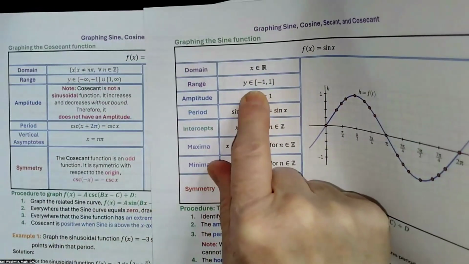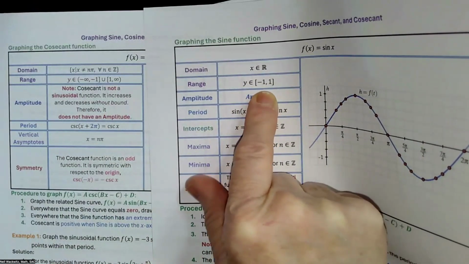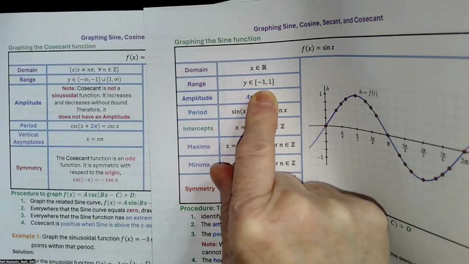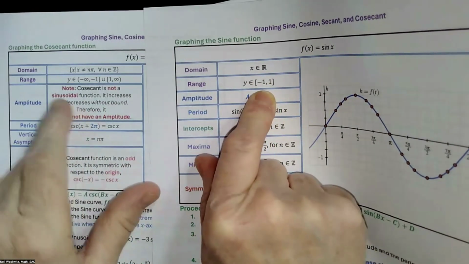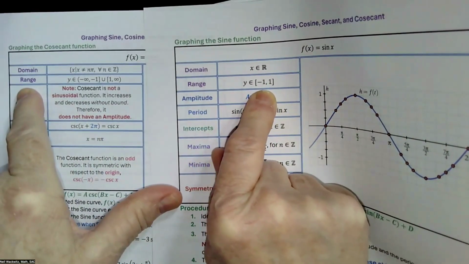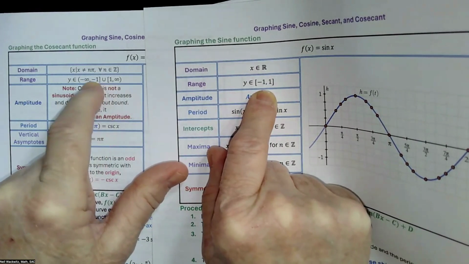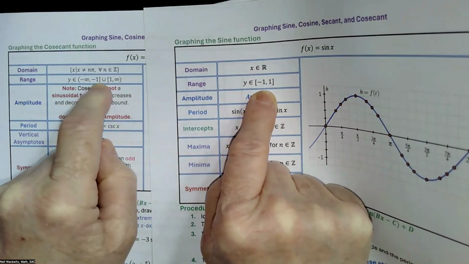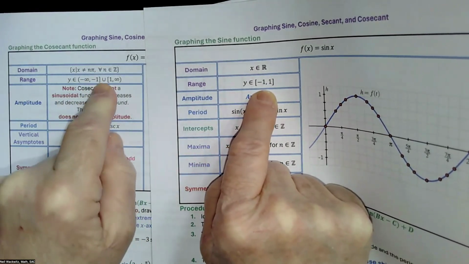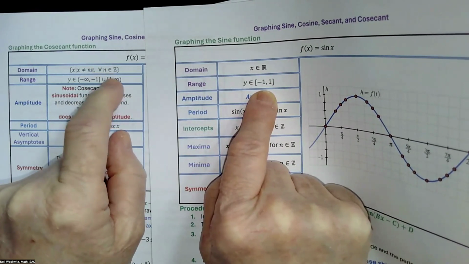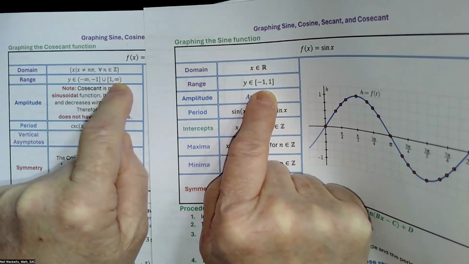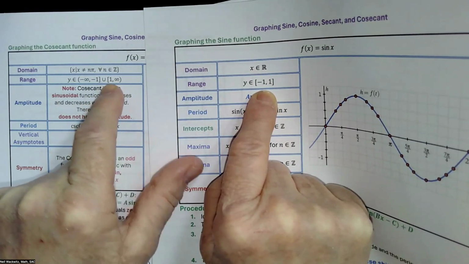The range of sine is -1 to 1. When you find the reciprocal, that means that the range of cosecant is everything else. So -infinity to -1, but we include -1, together with 1 to infinity, and we do include 1.